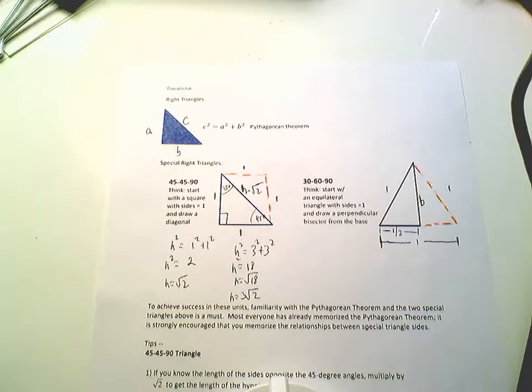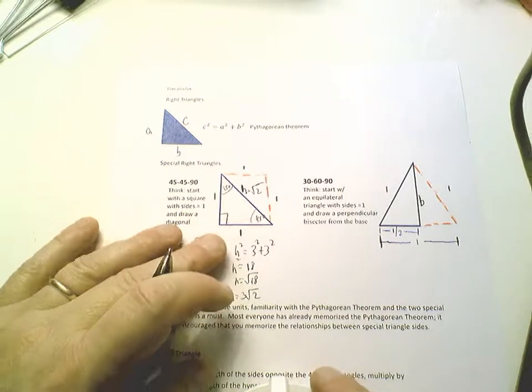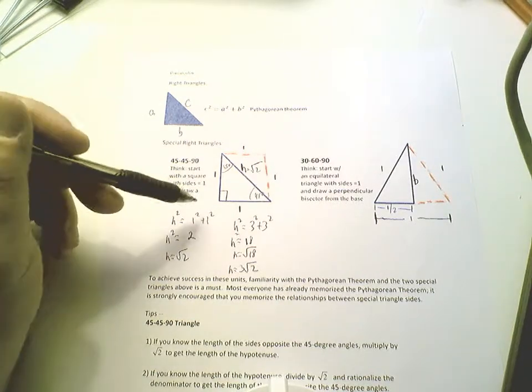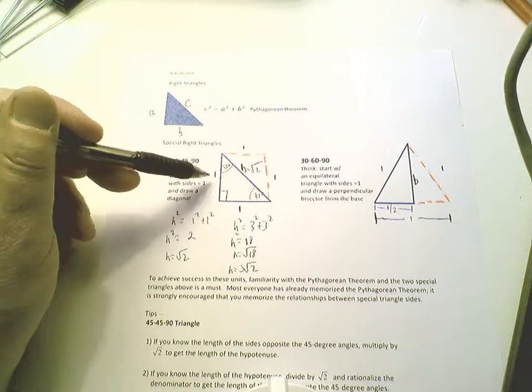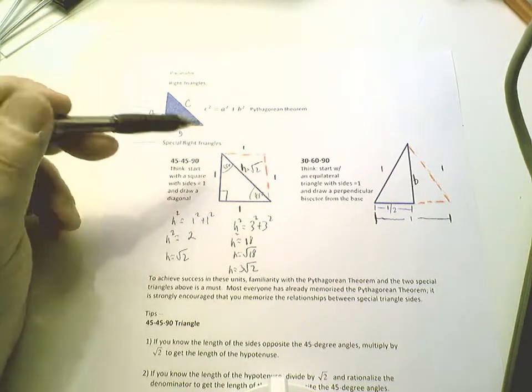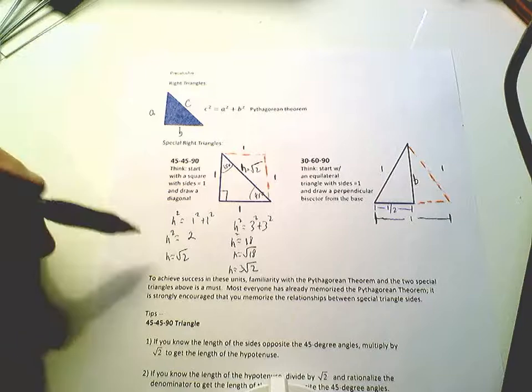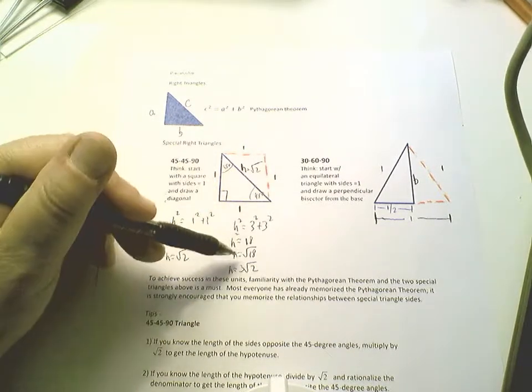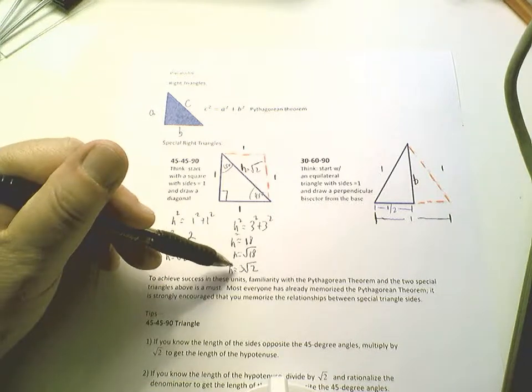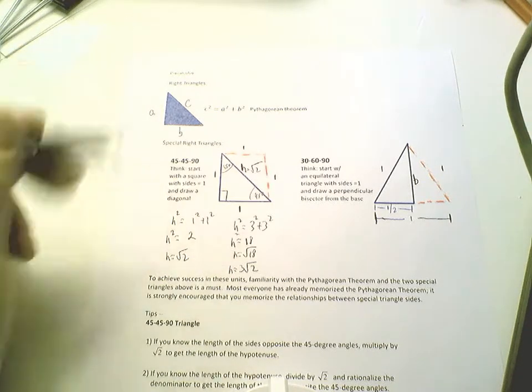So what do I notice in a 45-45-90 triangle? It's this little summary that you're going to see down here. If you know the lengths of the sides, all you need to do is multiply that by the square root of 2, and you'll know how long the hypotenuse is. Pretty simple with our original example. And when I made the sides equal to 3, what did I notice the hypotenuse came out to? 3 times the square root of 2.